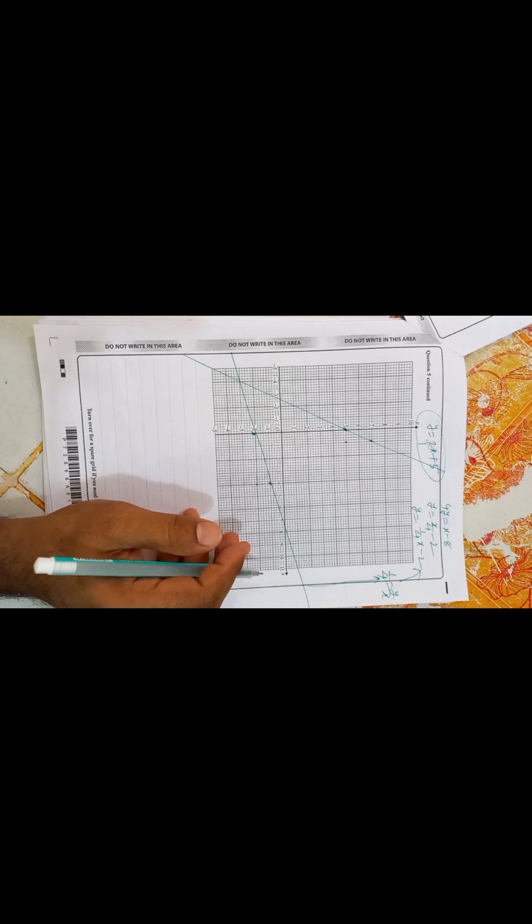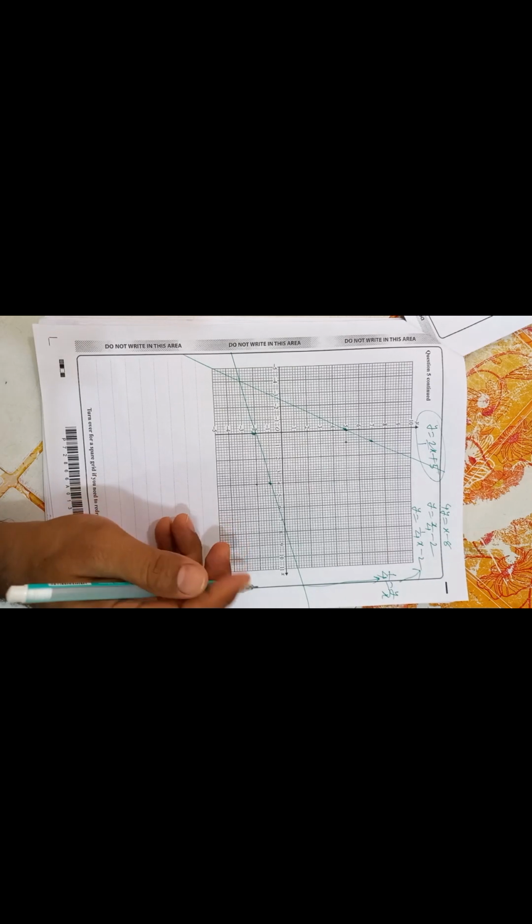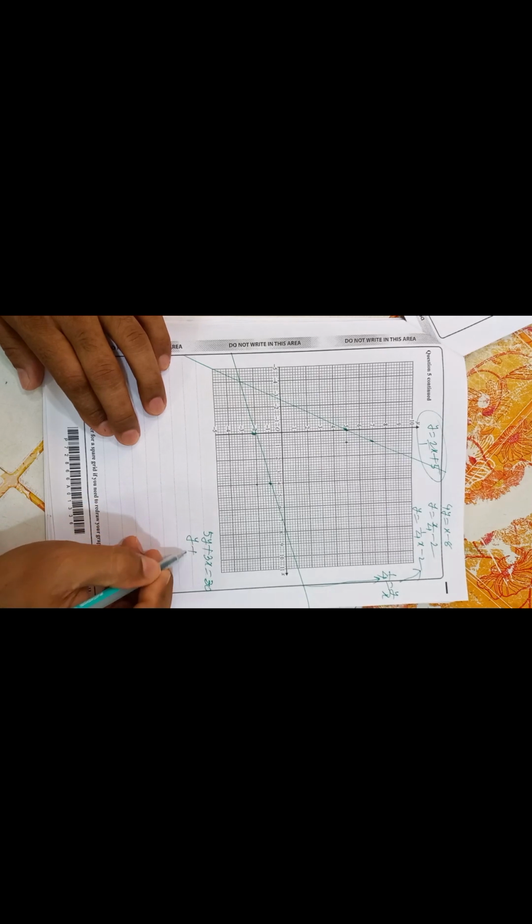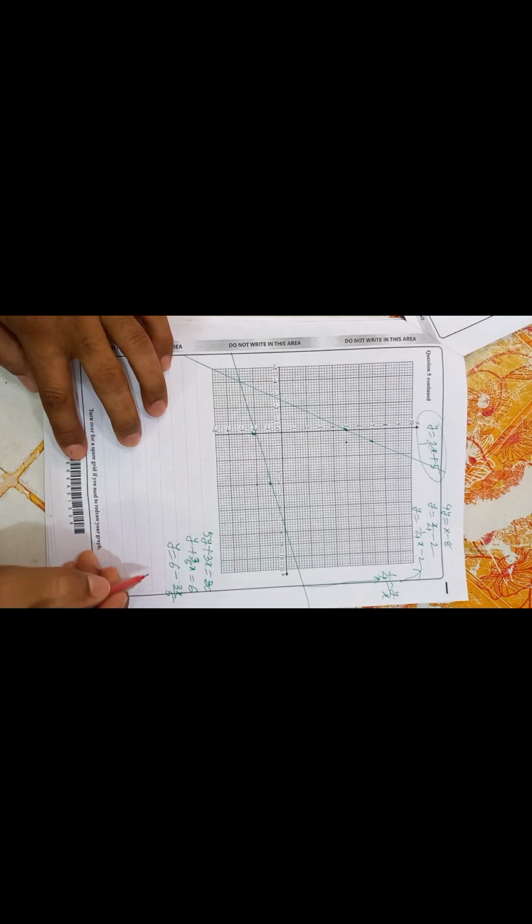Now the third one is 5y plus 3x equal to 30. If I divide all by 5, that is y plus 3 over 5 x equal to 30 over 5, that is 6. So we could write y equal to 6 minus 3x over 5, that is y equal to minus 3 over 5 x plus 6.